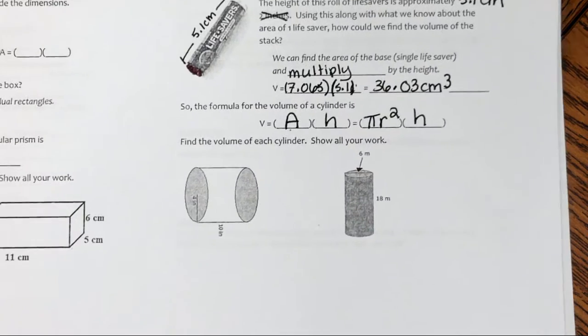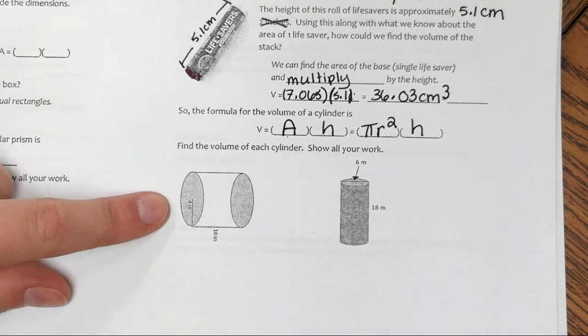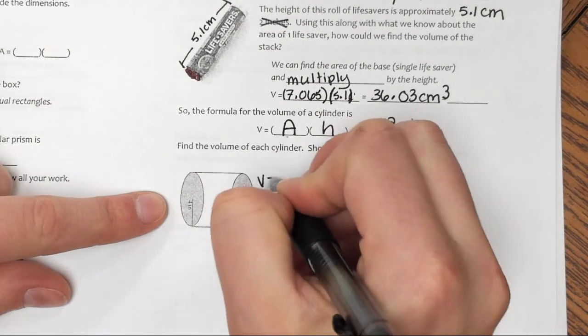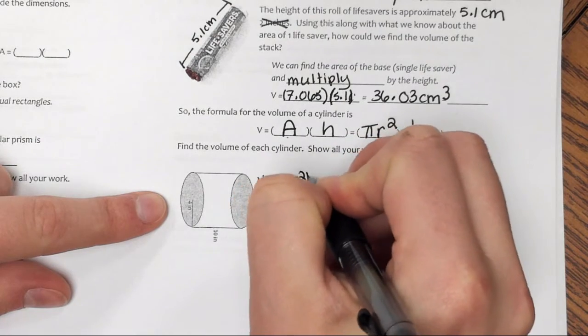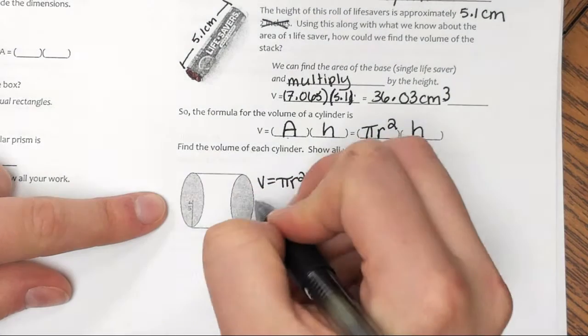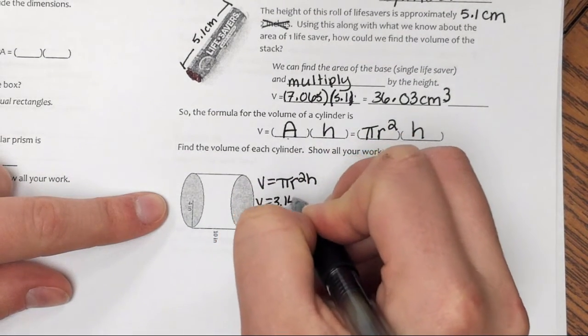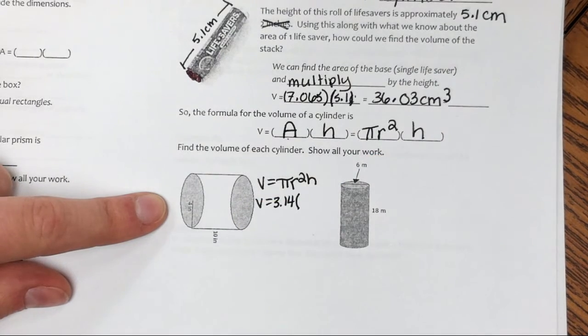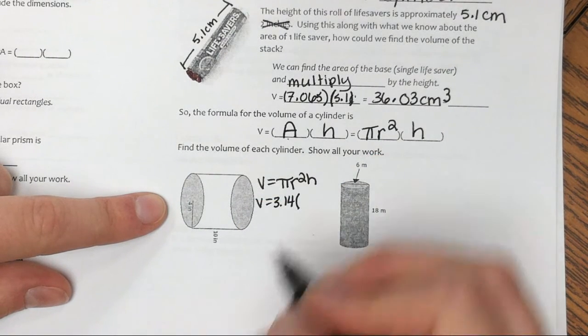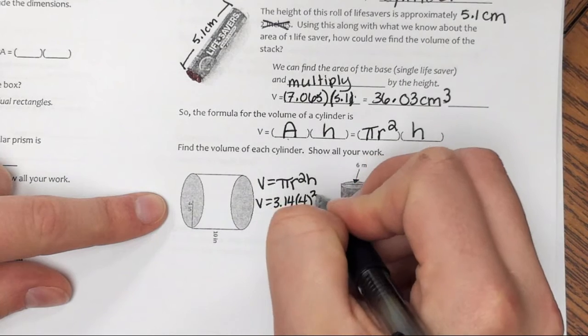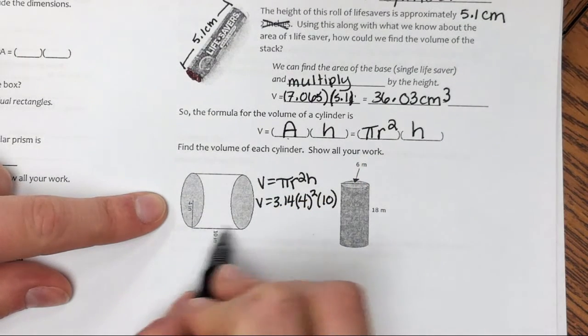Okay, two examples here. We have one cylinder that's laying on its side here. We're trying to find the volume, so we're still going to use pi r squared h. So the volume is going to be 3.14. Radius is on the side because our cylinder has been tipped over. So our radius is 4 squared, and our height is 10. And that 10 is along the bottom.